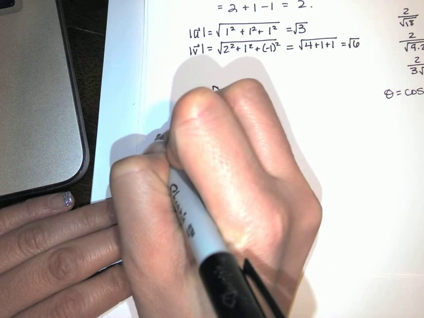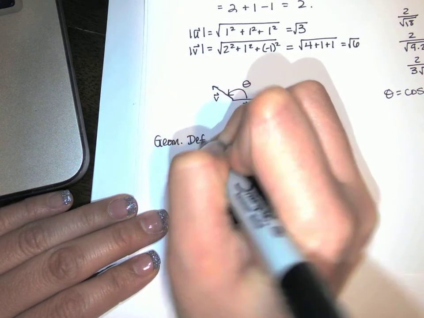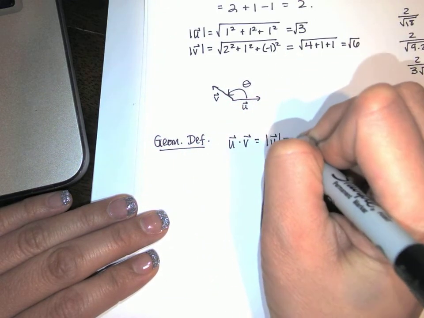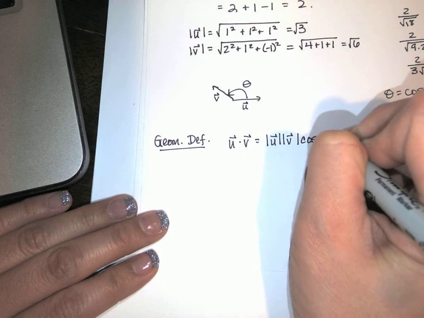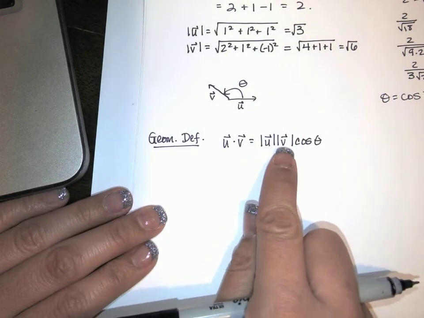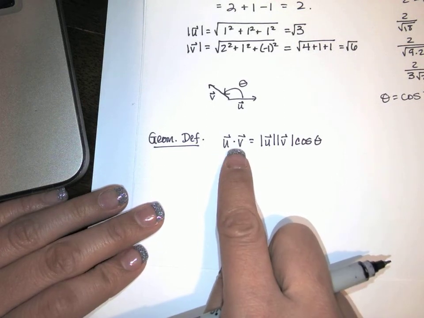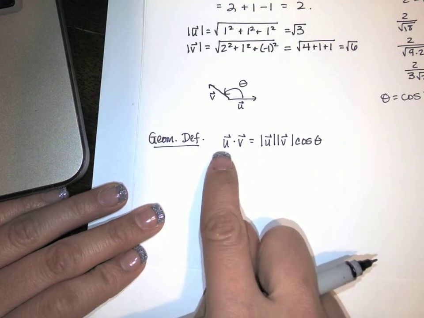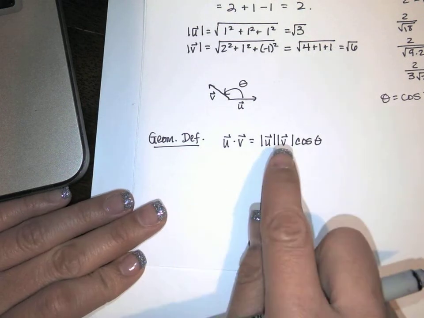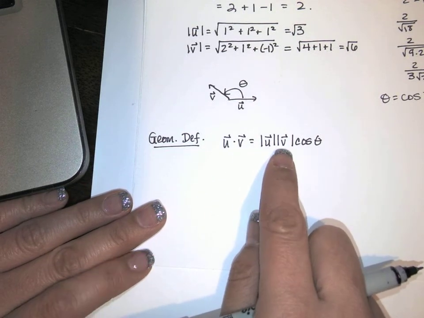So let's look at that formula again. Here's our geometric definition of the dot product. Now we know that the length of u and the length of v are always going to be non-negative. The only time they're 0 is if one of those is the 0 vector, and then this is all very simple. If it's the 0 vector, we're going to get 0 out as our scalars, so there's not really much going on here. But if both of these are non-zero, that's a positive number and a positive number.